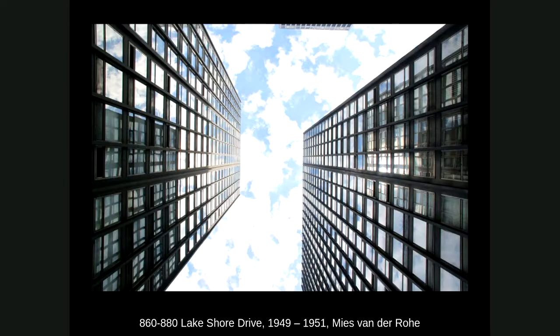Here's a view I took looking up between the towers, and you can see how they slide past each other, just like a Kandinsky painting that we talked about earlier.